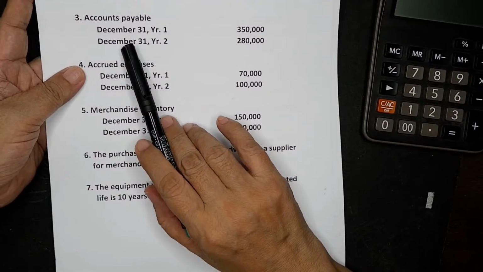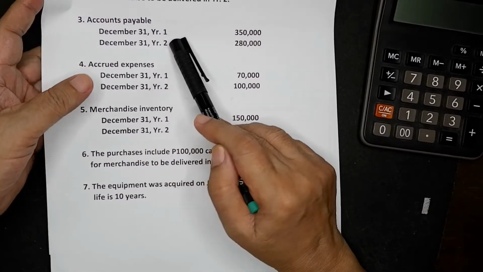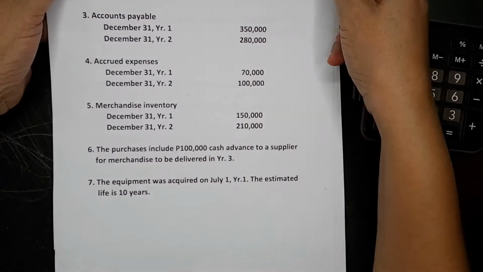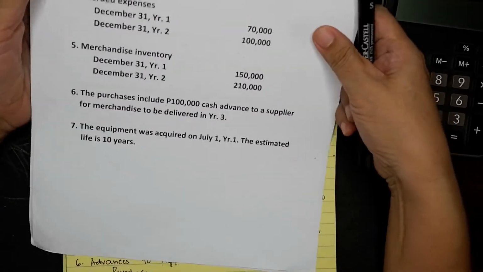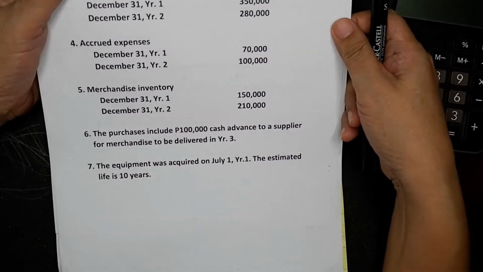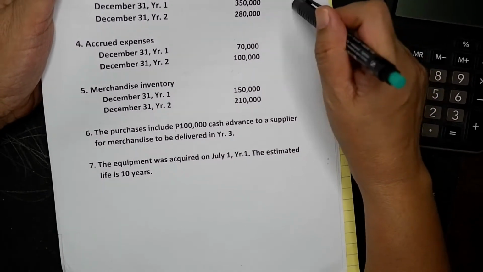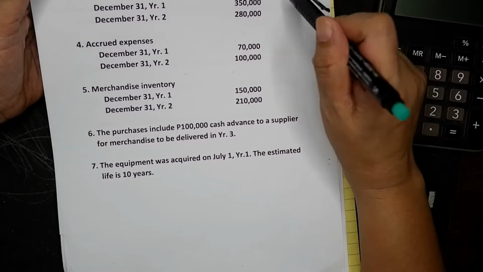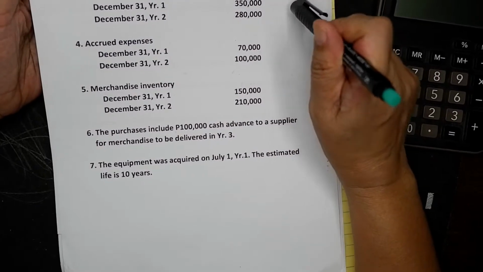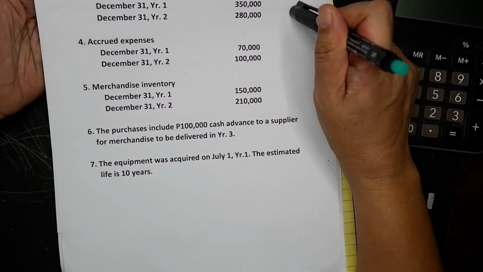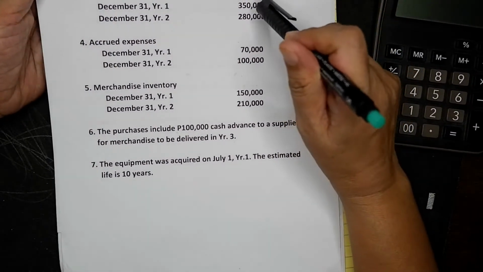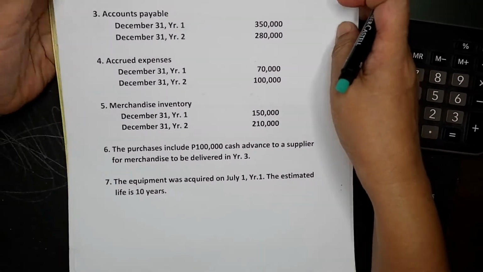Okay. Then we have next, accounts payable. For accounts payable, December 31, year 1, beginning balance. So, ibig sabihin, binayaran natin ito ngayong taon, year 2. Nung nagbayad tayo, gumawa tayo ng entry, debit purchases, and credit cash. Pero, take note, hindi siya purchases ng year 2. Purchases yan ng year 1. So, ibig sabihin, ang purchases ng year 2 ay overstated.